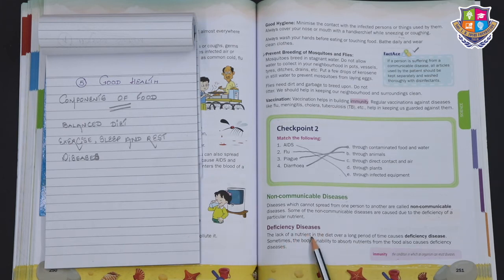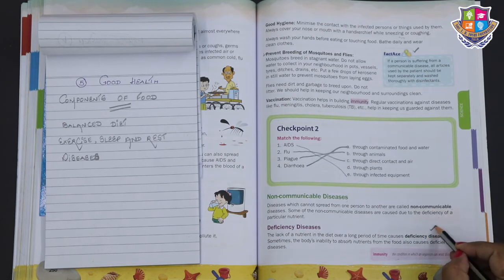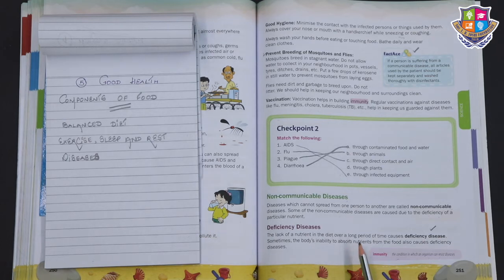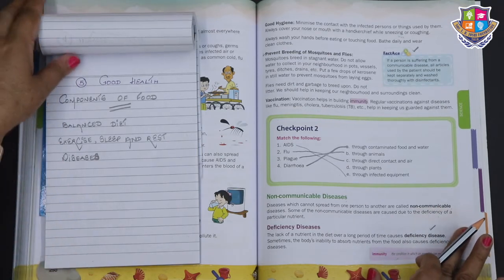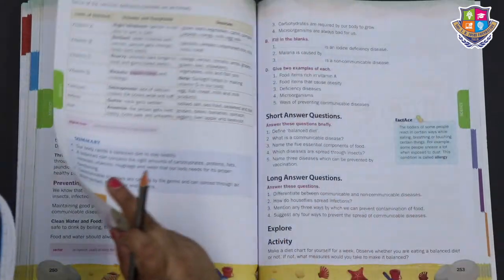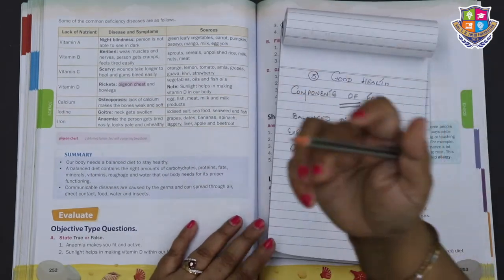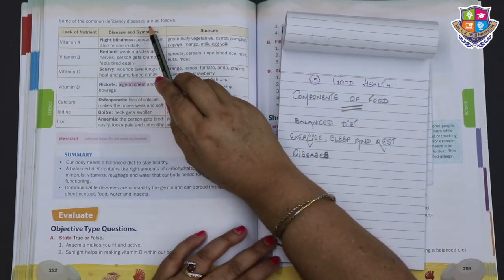The lack of a nutrient in the diet over a long period of time causes deficiency disease. What causes deficiency disease? The lack of a nutrient in the diet over a long period of time. Sometimes the body's inability to absorb nutrients from the food also causes deficiency diseases. That's great. Okay, let's have a look at some of the common deficiency diseases.